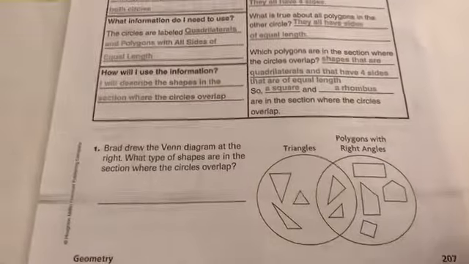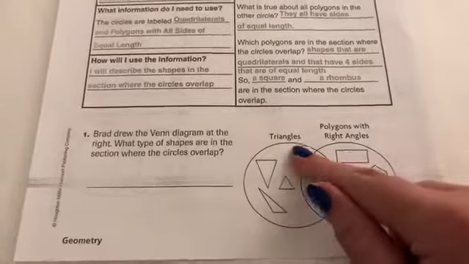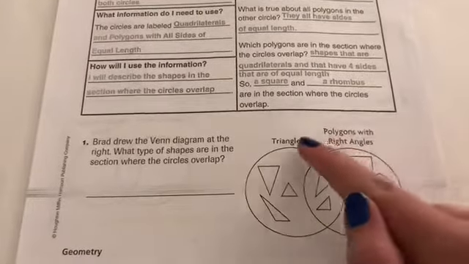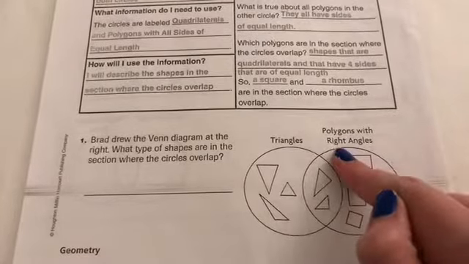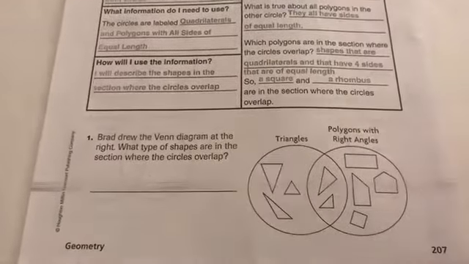So what could we call these 2 shapes right here? We know that they're triangles, and we know they have right angles. Could that be our answer? They're triangles with right angles. What do you guys think? I think that sounds right. Let's go ahead and write it down.